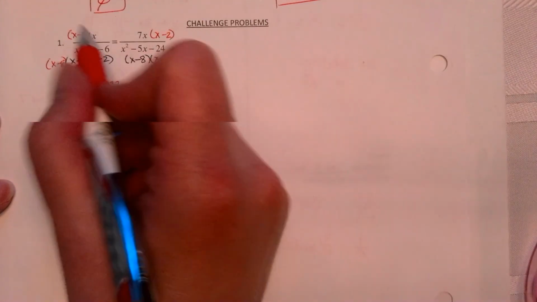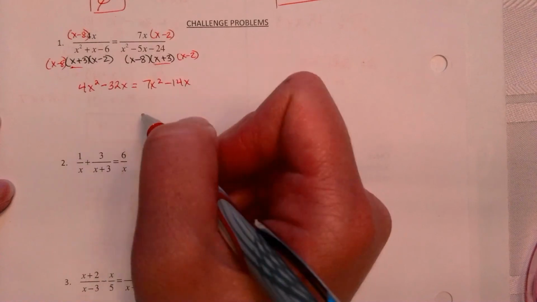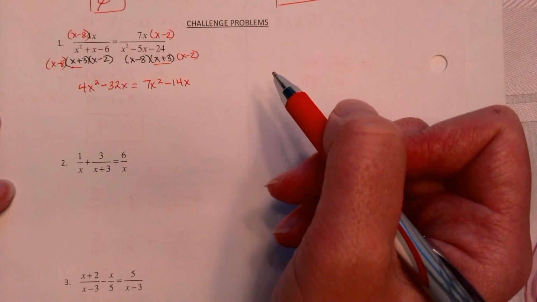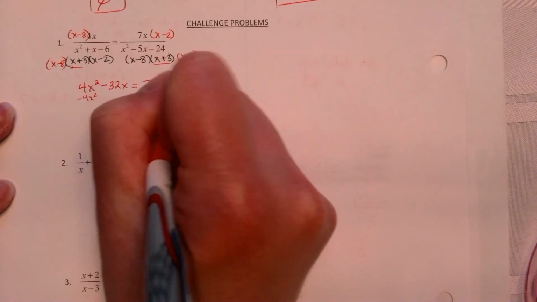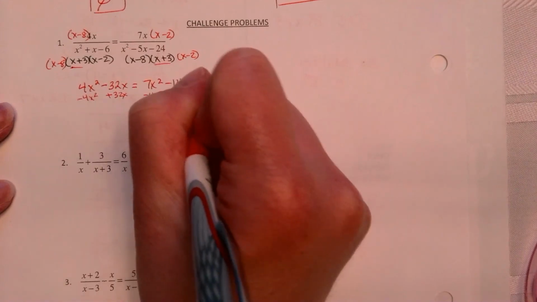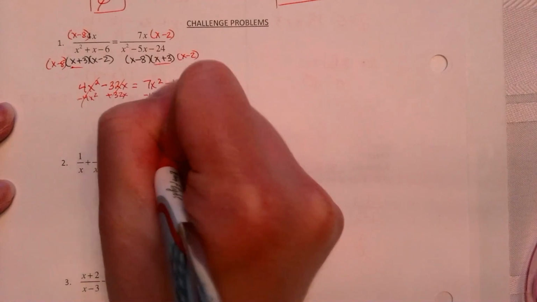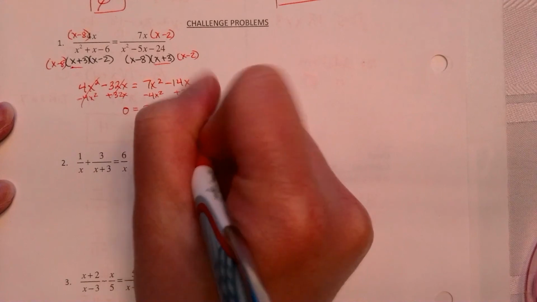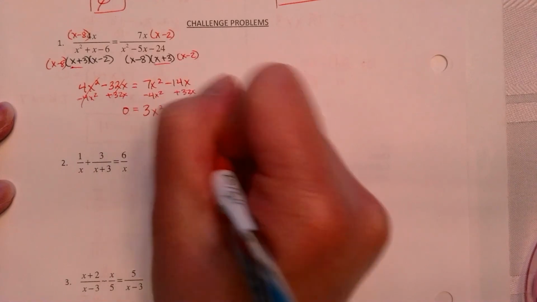Okay, so again, I just distributed and brought it down. I definitely have an x squared, and I have an x, so I do have a quadratic. So I'm going to set it equal to 0. I'm going to move the 4x squared over. I'm going to subtract 4x squared, and at the same time, if it's okay with you, I'm going to add the 32x and add the 32x. So these cancel, and I have 0 equals 3x squared plus 18x.